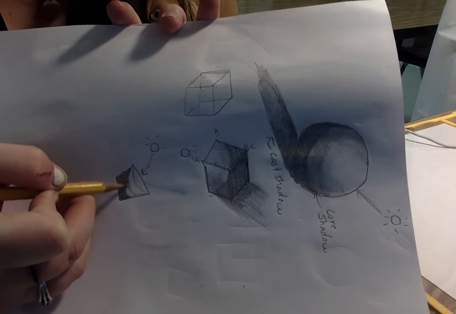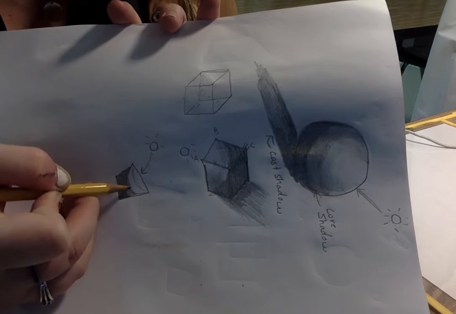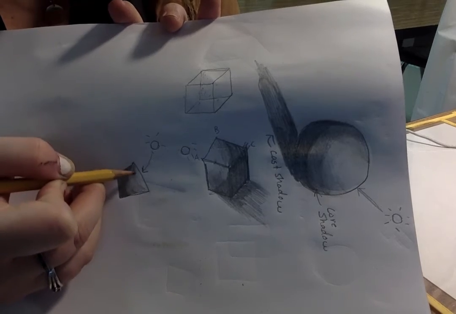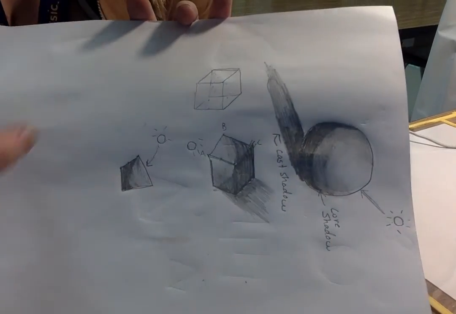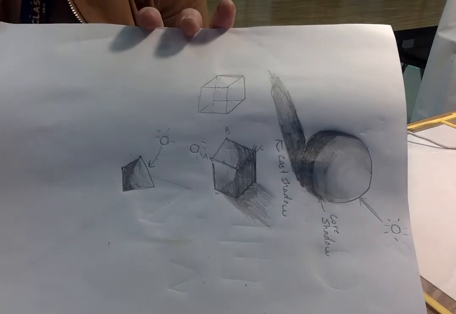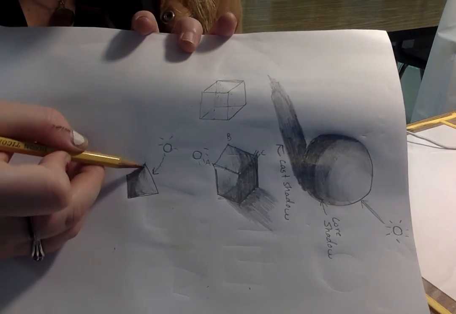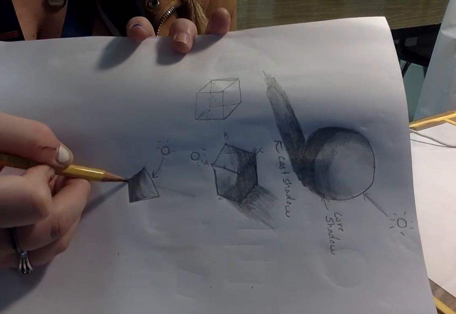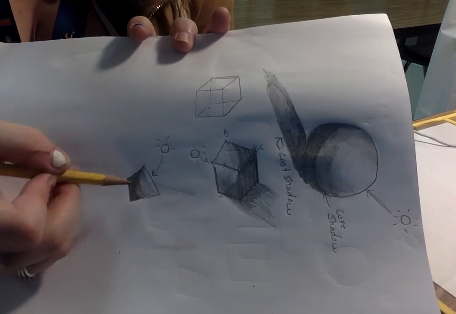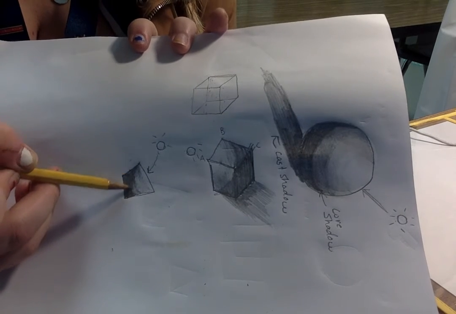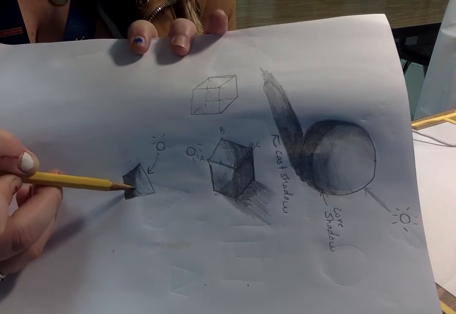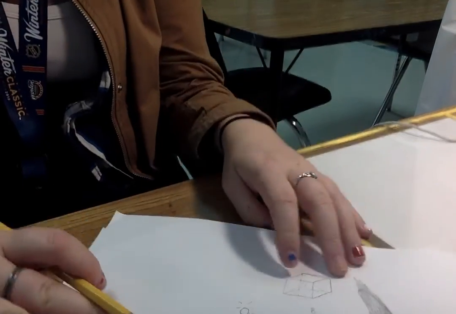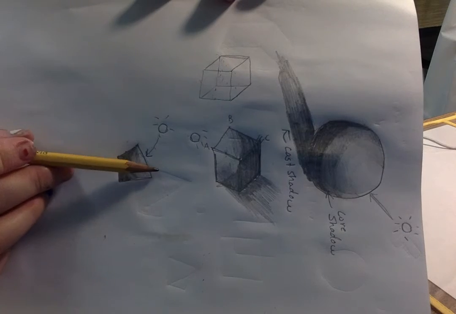Then I'm going to get a little bit lighter in my next section, then extremely light in my next section, until I make it all the way to my white side. So again, the darkest side would be the side facing away from the sun. Then I'm going to have this kind of dark edge here that gets a little bit lighter and lighter until we hit here, the side closest to the sun, where it is the lightest.